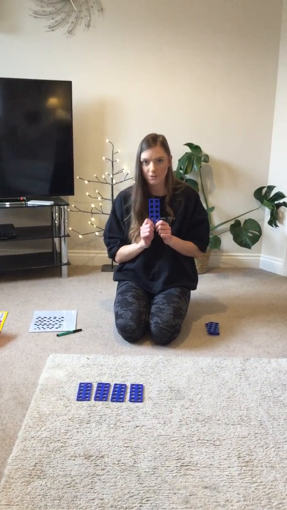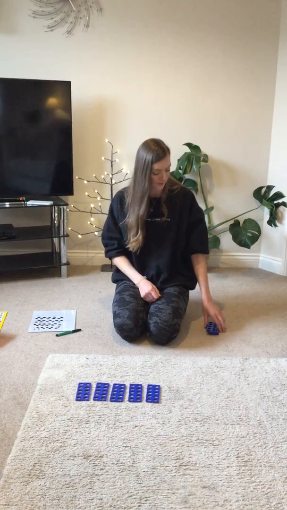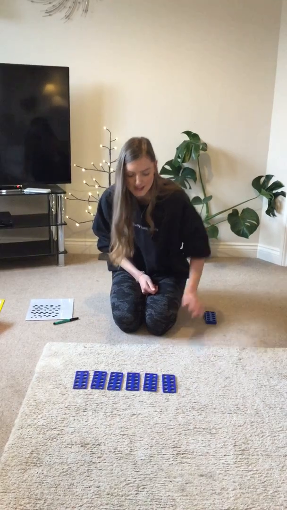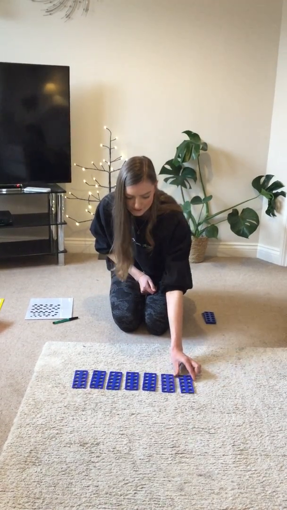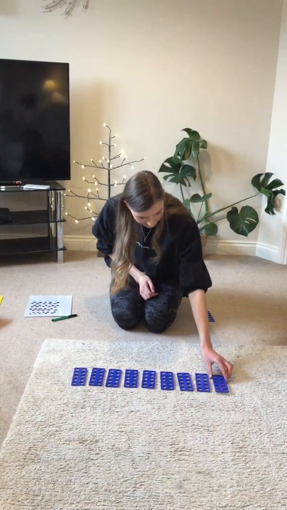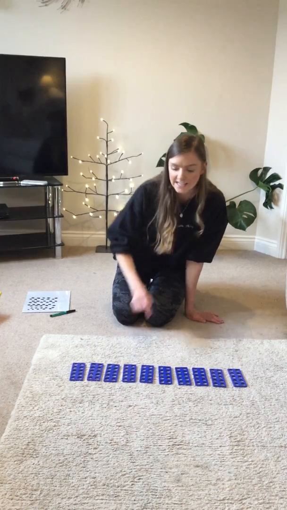Now I'm adding another one to 40. What do you think the answer will be? That's 50. So 5 lots of 10 is 50, 60, 70, 80, 90, and then 100. So we are adding 10 each time.